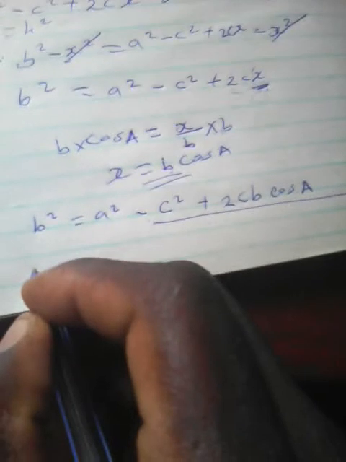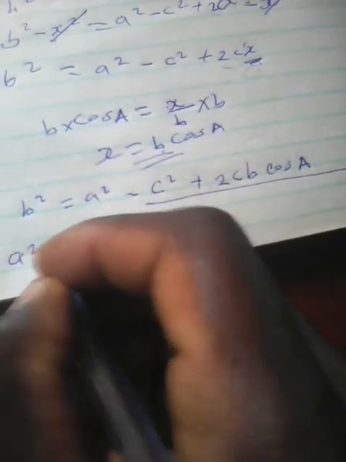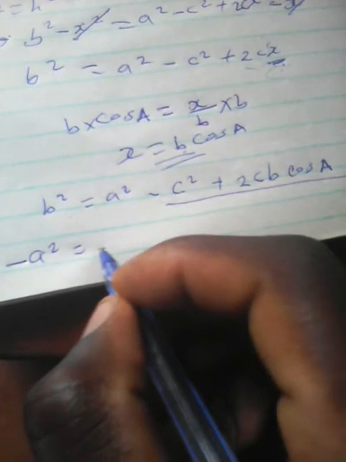Whereby it shall be a squared is equal to, this one moves to the other side, so this one shall be negative a squared is equal to, this one moves to the other side, which means it shall be minus b squared minus c squared plus 2bc cos A. You divide by negative 1.